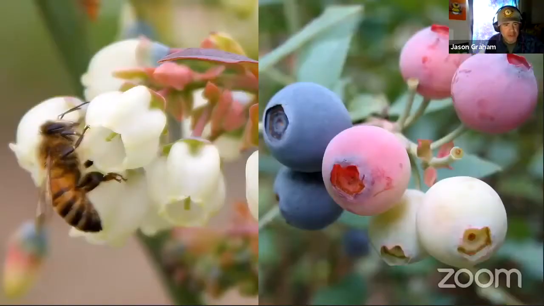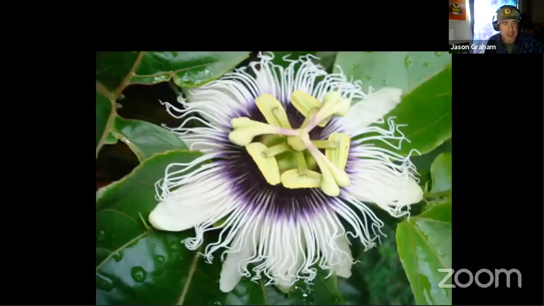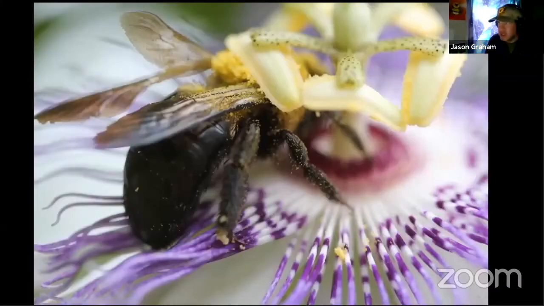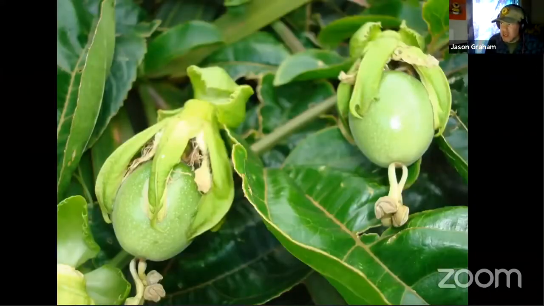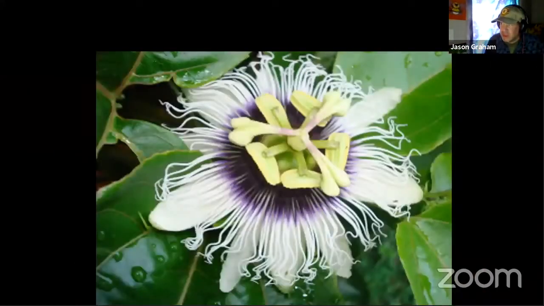And bees are super important for pollination. So a bee goes to a flower, this white flower, and afterwards, the pollen that she leaves behind will change that flower's morphology. It changes the flower into a fruit. It starts out as that plump white blueberry flower and ripens. Same thing here, this is a passion flower. After it's pollinated, we get lilikoi.